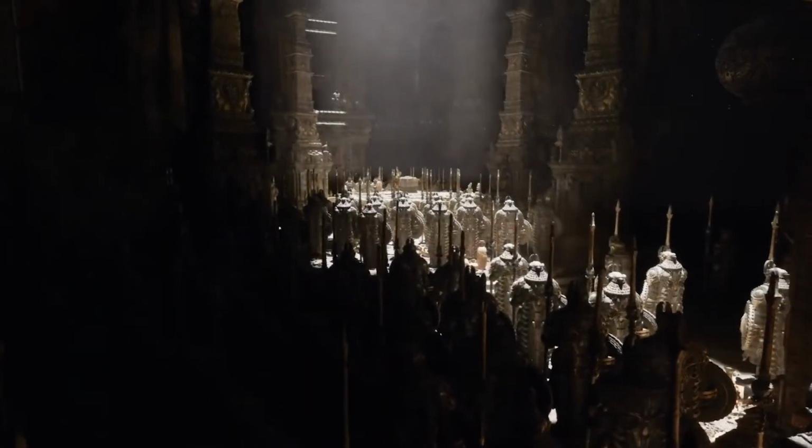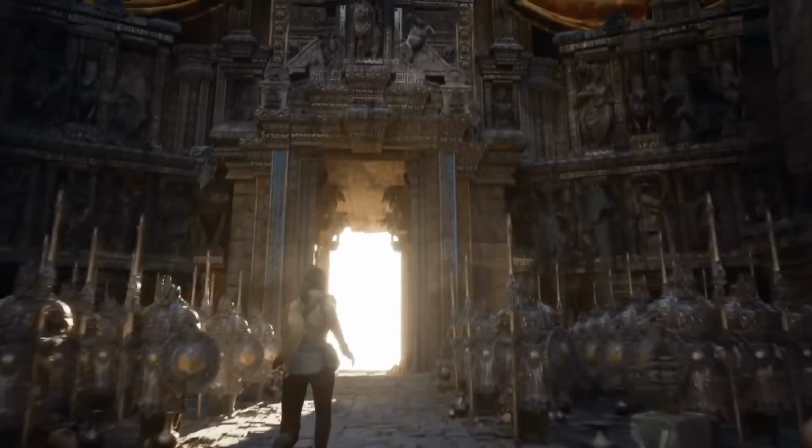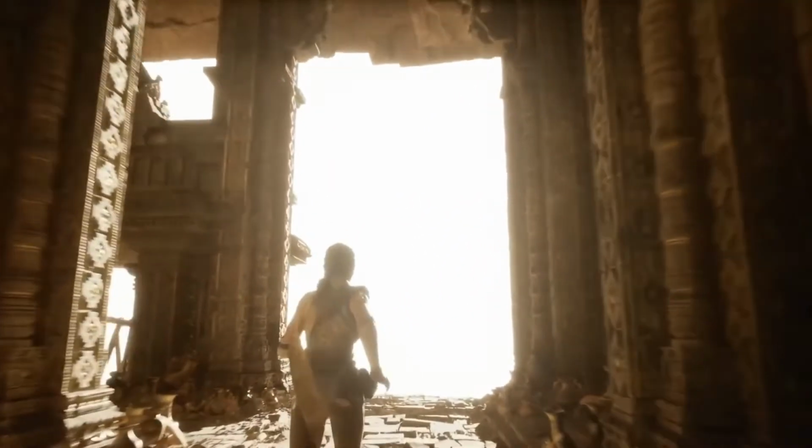So with Nanite, you have limitless geometry, and with Lumen, you have fully dynamic lighting and global illumination, all running on a PlayStation 5. And this doesn't need to be constrained to small rooms. It can stretch all the way to the horizon.